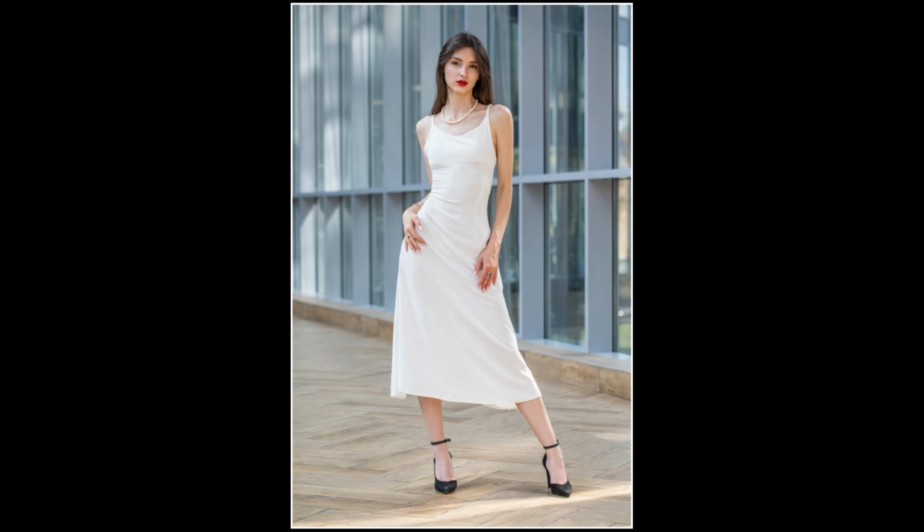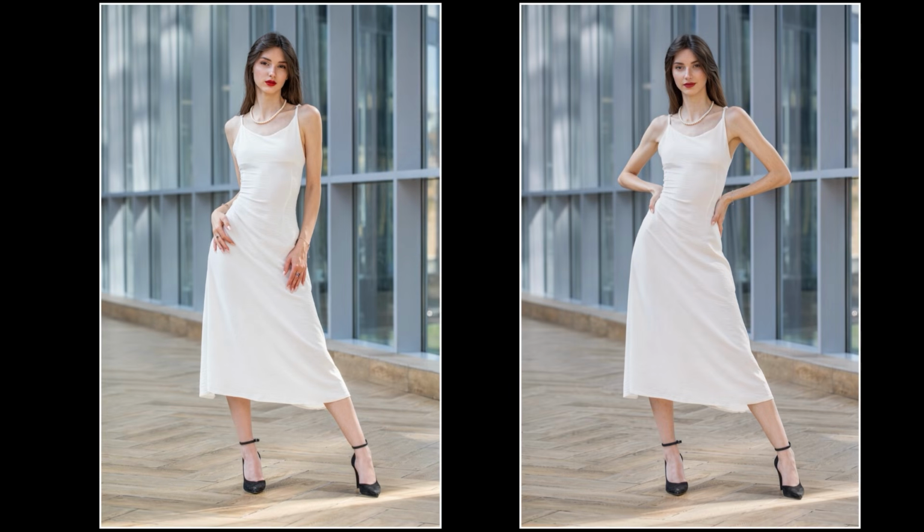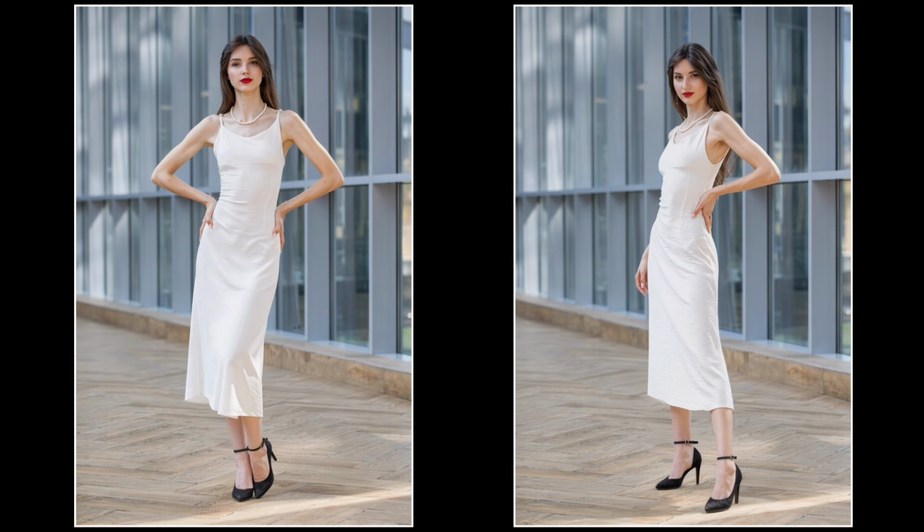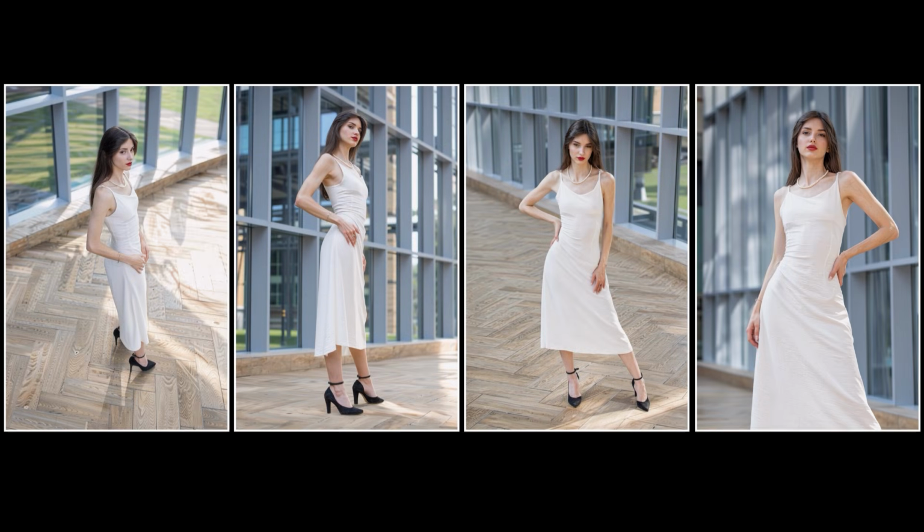This is the portrait I uploaded into the workflow. From this single image, I can change her pose while keeping the background consistent. I can also change both the perspective and the pose at the same time.